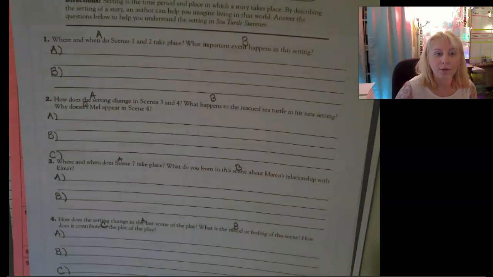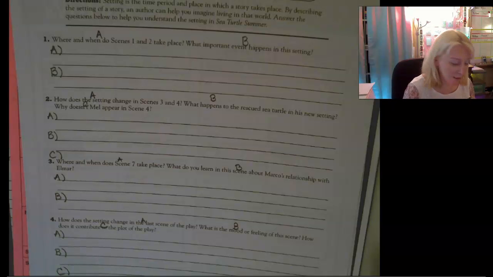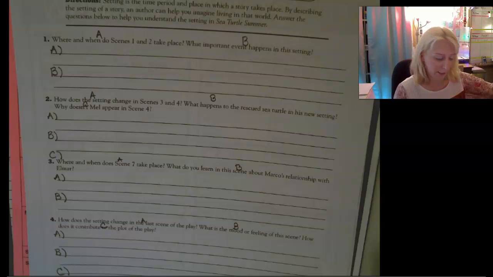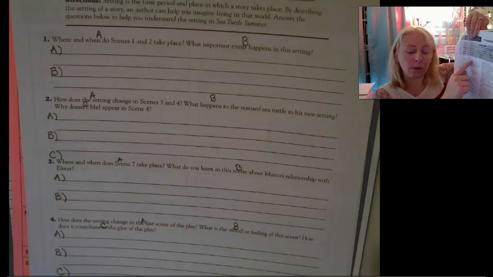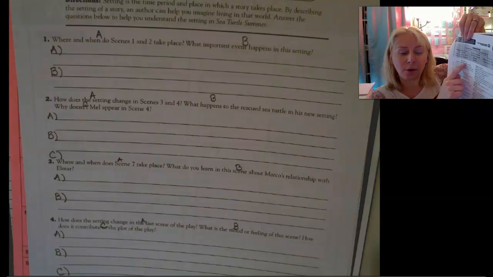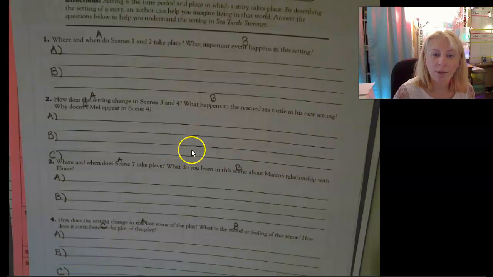All right, so number 1, where and when do scenes 1 and 2 take place? So we need to flip to scenes 1 and 2, which is on the first page of the play. And it tells you right below the scene number where and when it's taking place. So we need to answer in complete sentences. So for part A, we would say scenes 1 and 2 take place, and then tell where and when they take place.